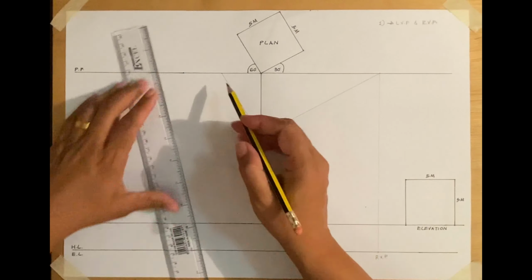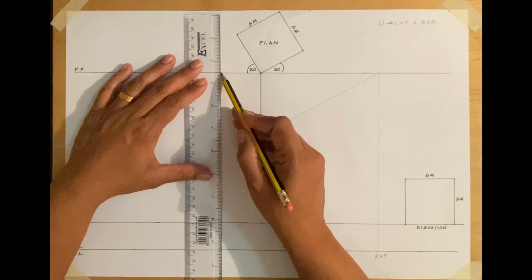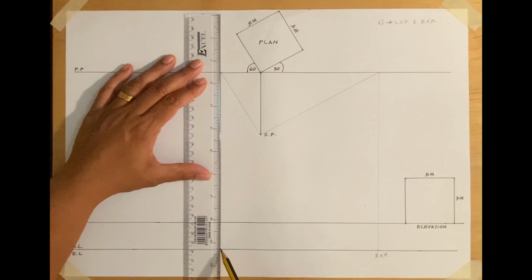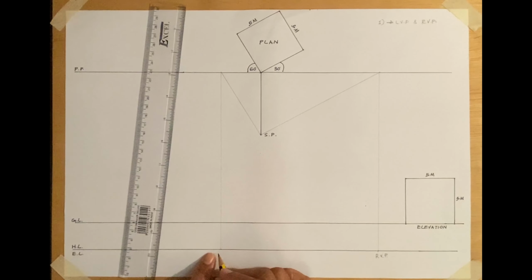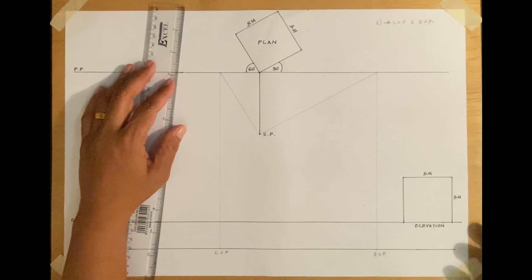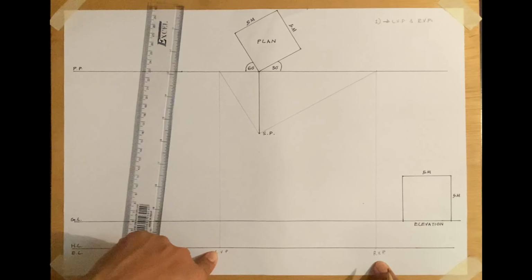So when it intersects with the picture plane, I'll bring it straight down to the horizon line. So it's here. So this is my left vanishing point. Well, so now we found already our left vanishing point and right vanishing point.